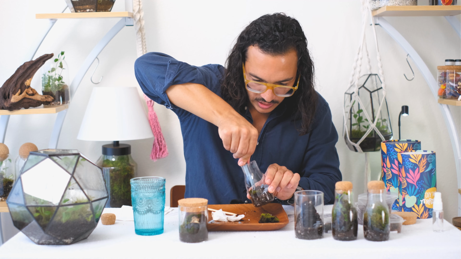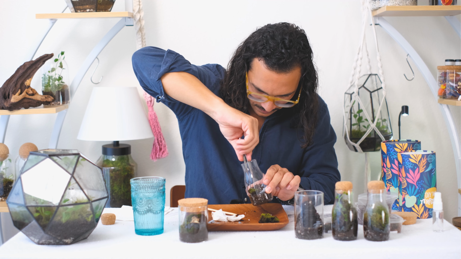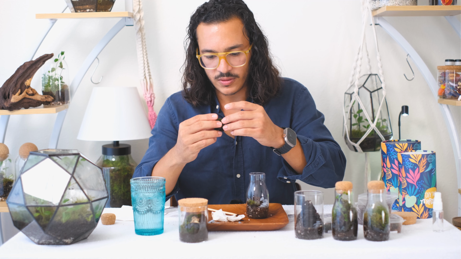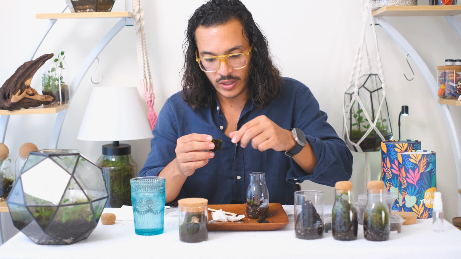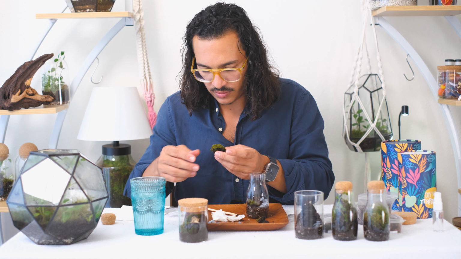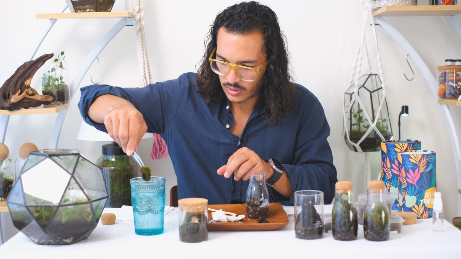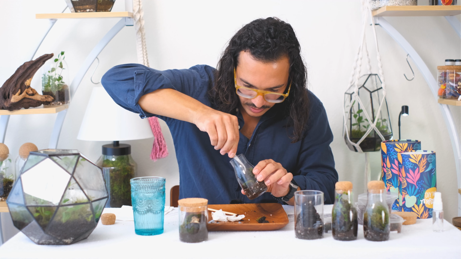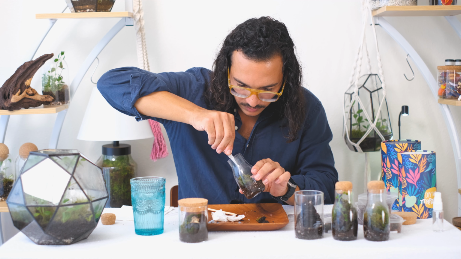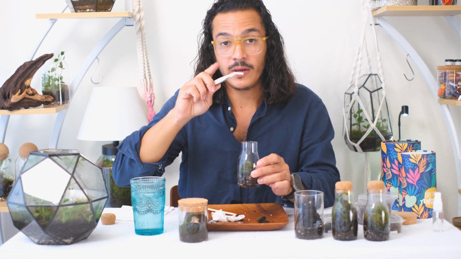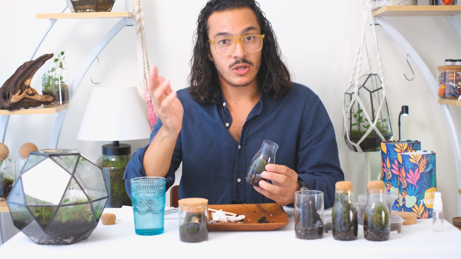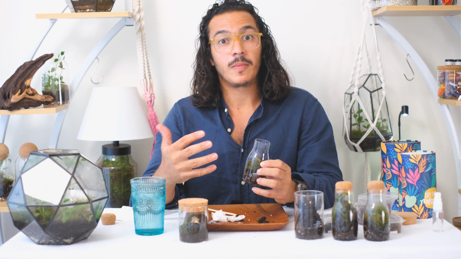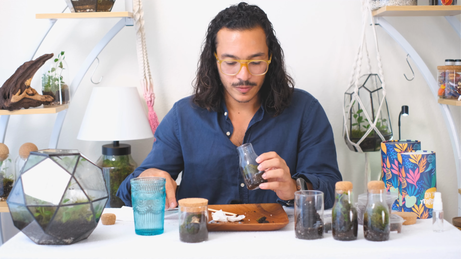Then I will add it here. And a little bit more piece. You can also clean it if there's any dirt on it. I will dip it again. And I will put it inside of my ecosystem. A tip here, please don't put too much decorations on top of the moss because you can block the light and then it can get yellow.